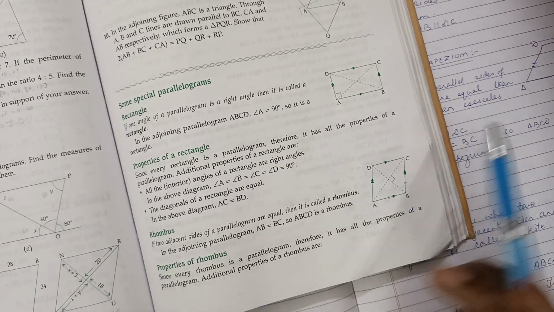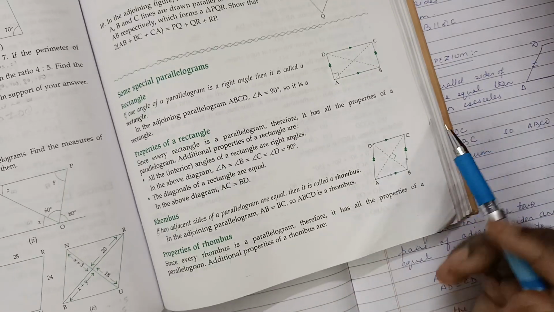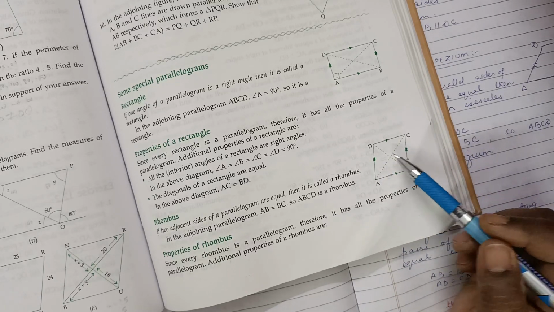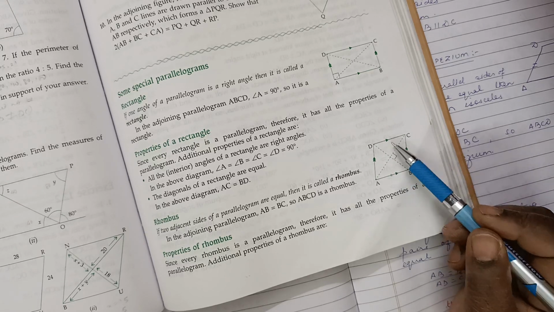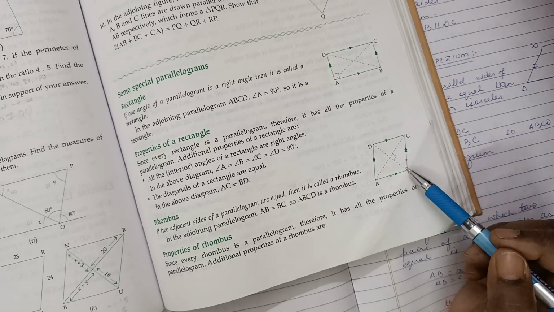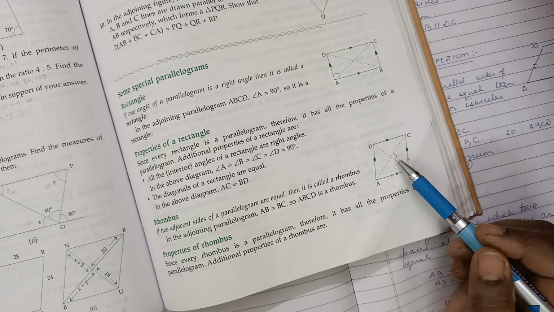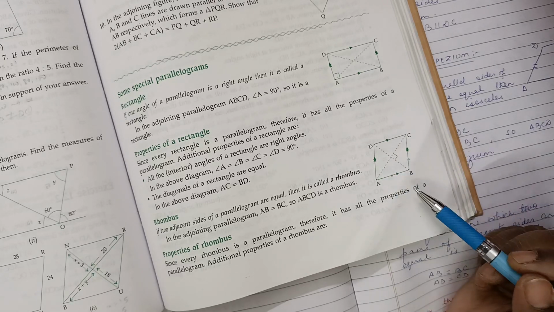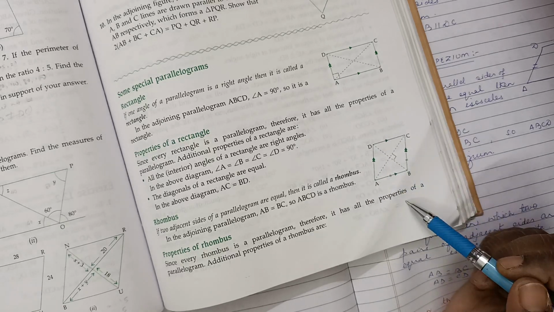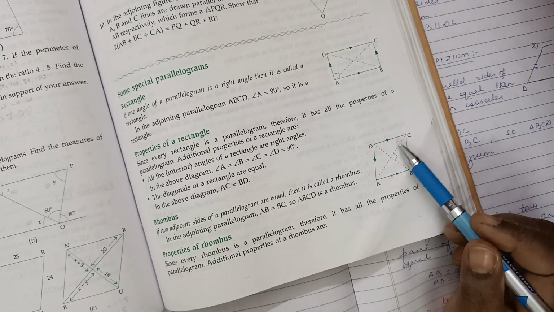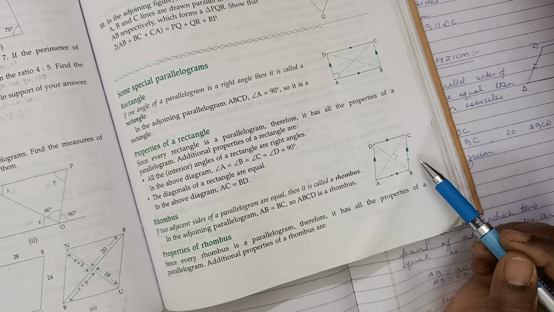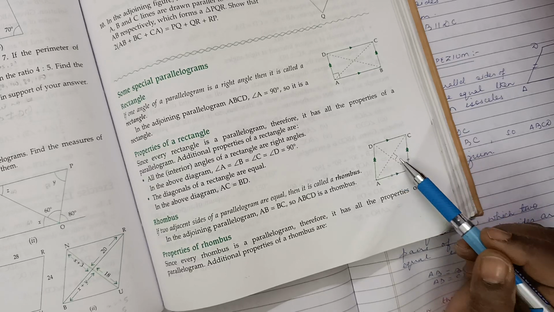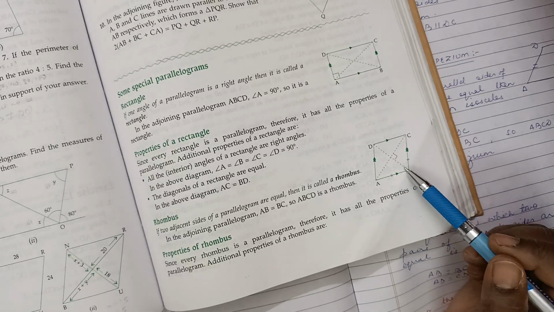Then we come to rhombus. A rhombus is a parallelogram whose adjacent sides are equal. Because it is a parallelogram and adjacent sides are equal, AB is equal to BC. And we know that in a parallelogram, opposite sides are equal, isn't it? So BC will be equal to AD and AB will be equal to DC. Therefore, all the four sides of a rhombus are equal. Another property of a rhombus is that the diagonals of a rhombus bisect at 90°.